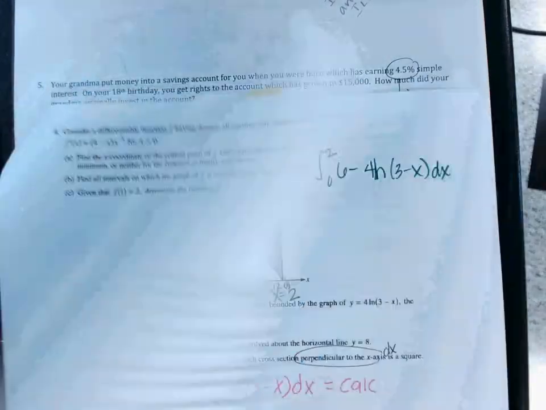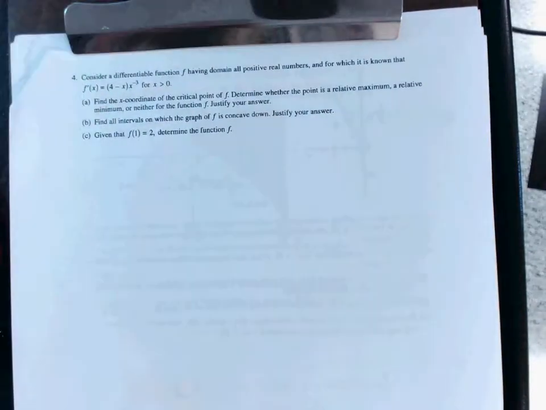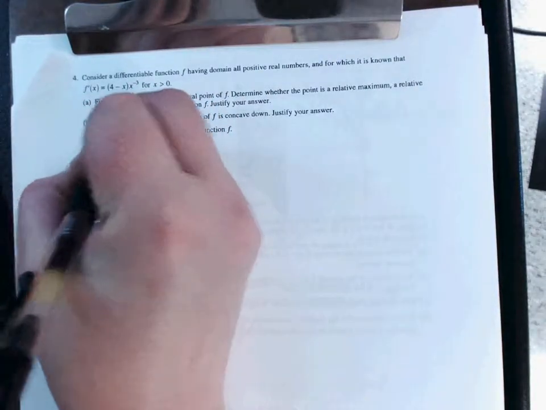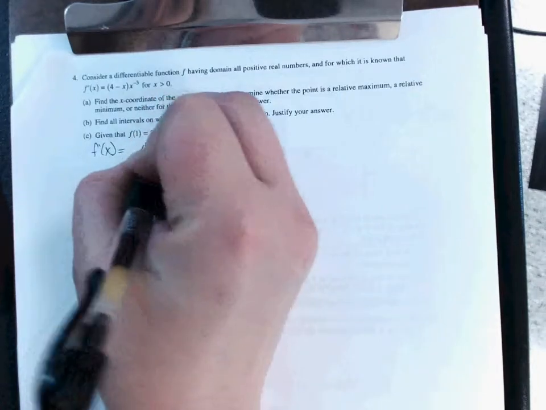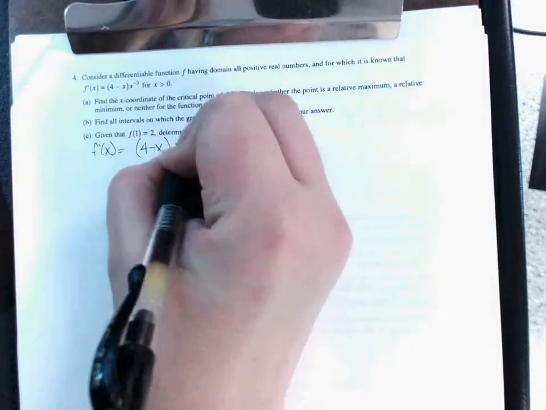Okay. Ooh, good. Look at this one. Okay, so it says find the x-coordinate of the critical point, determine whether it's a relative min, max, or neither. Then it wants you to find concavity, and then determine the function f. Okay, so let's think about some stuff real quick. So f of x is defined kind of strangely. It says f prime is 4 minus x times x to the -3.